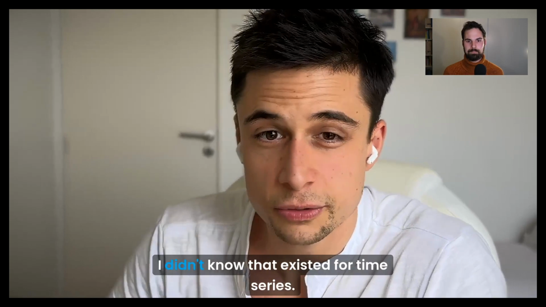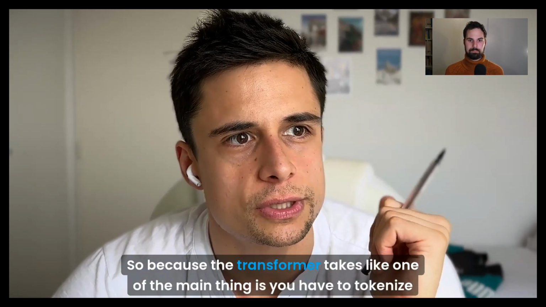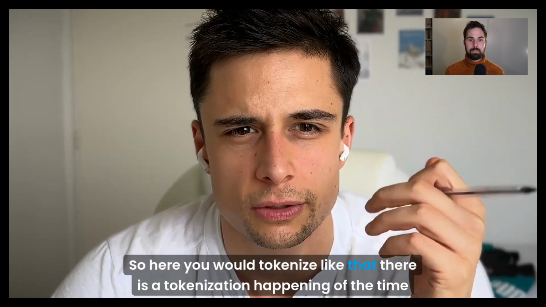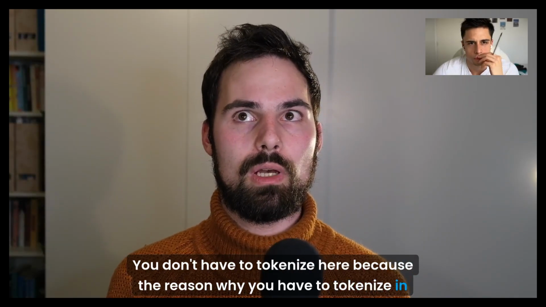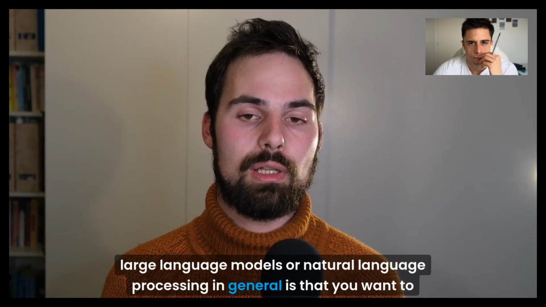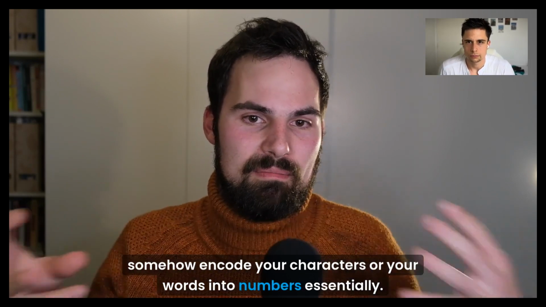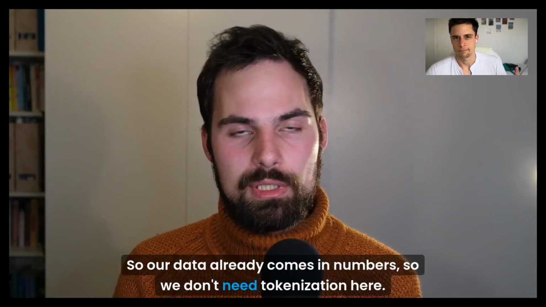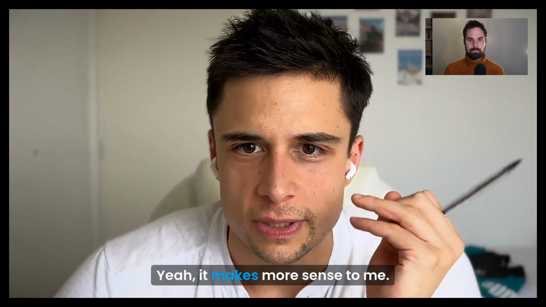Yeah. Okay. That's interesting. I didn't know that existed for time series. Because with the transformer, one of the main things is you have to tokenize the inputs, right? So here there is a tokenization happening of the time series data? You don't have to tokenize here, because the reason why you have to tokenize in large language models or natural language processing in general is that you want to somehow encode your characters, your words, into numbers essentially. And we don't need that in Bayesian inference in general because we already have numbers. Our data already comes in numbers, so we don't need tokenization here. Of course, if we had text data, then we would need tokenization. Yeah. Okay, it makes more sense to me.